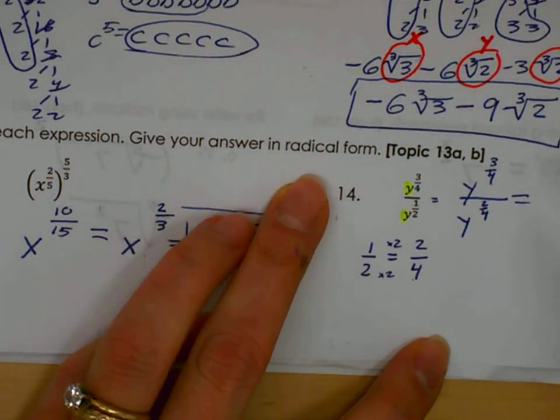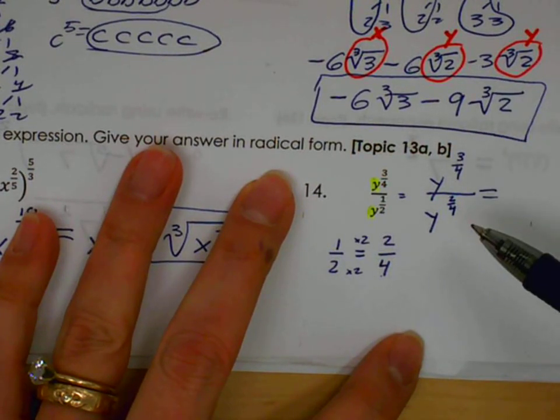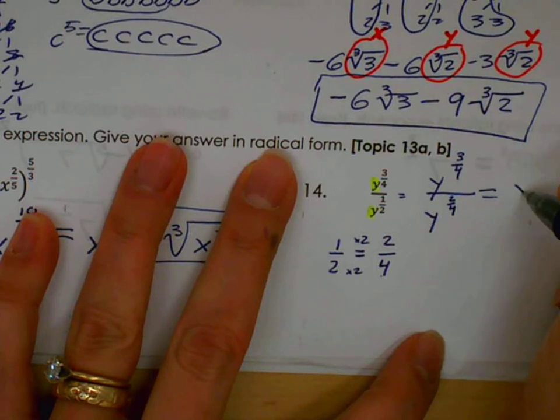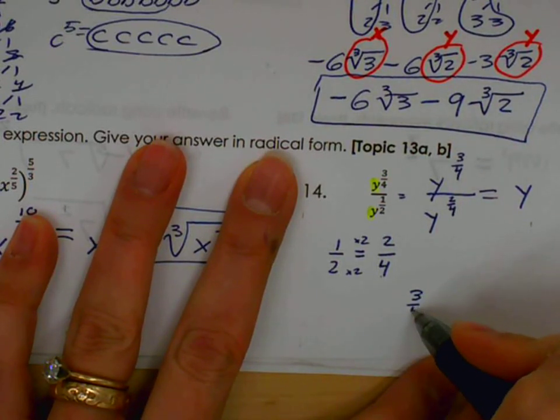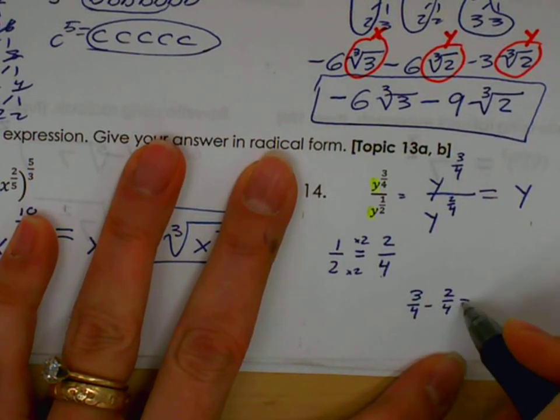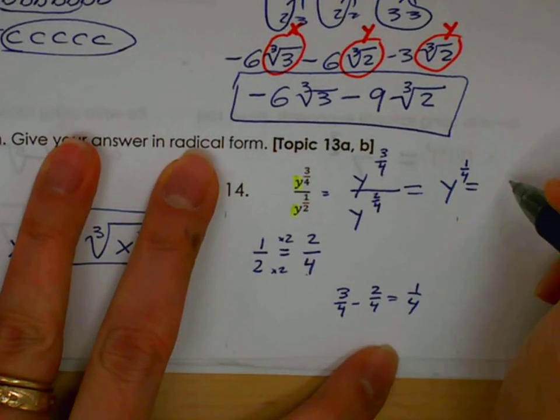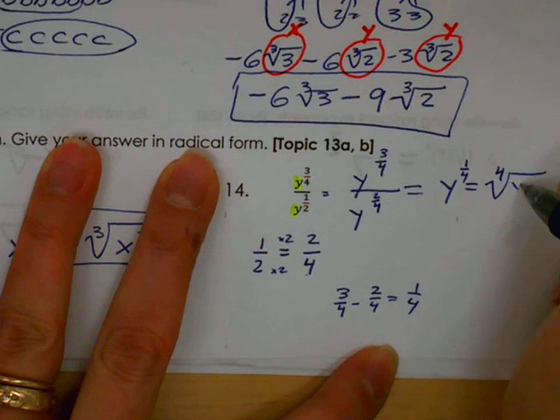Now I look at this and I say, which one's bigger, 3/4 or 2/4? Well, 3/4 is bigger. That means it's going on the top. And it's bigger by how much? Well, it's bigger by 3/4 minus 2/4, which is 1/4. And then I can rewrite y to the 1/4 as the 4th root of y.